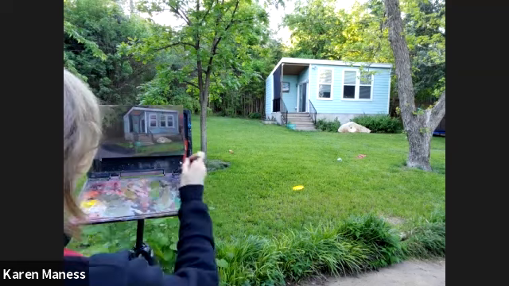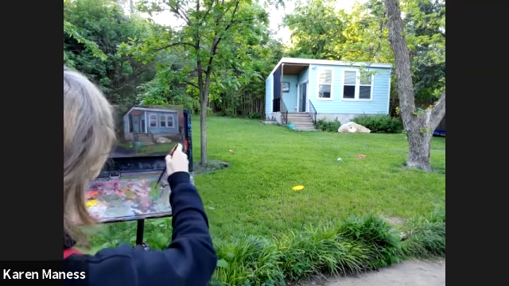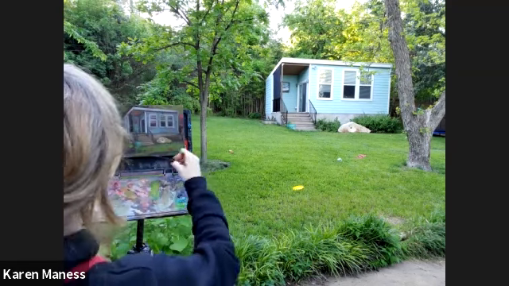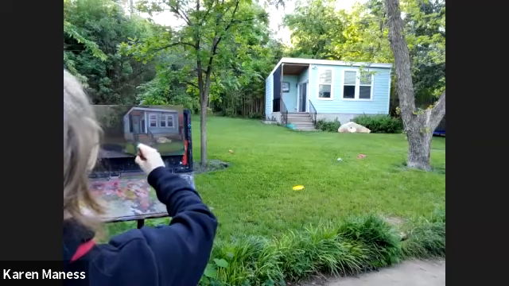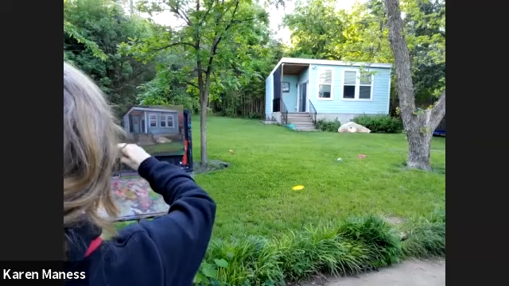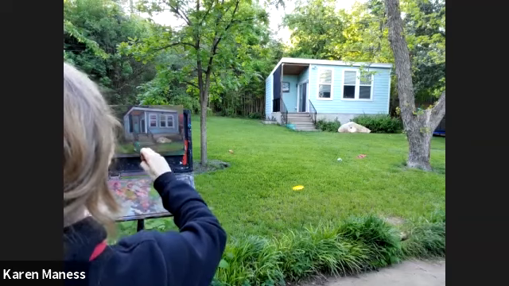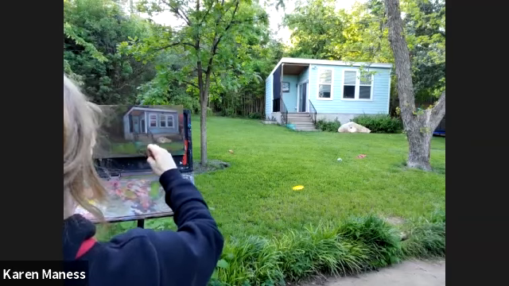I guess at this point in your painting, you really start deciding where you are going to focus in terms of that image creation and what you're trying to make.